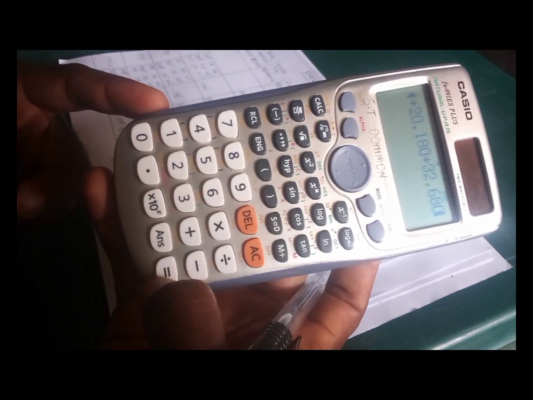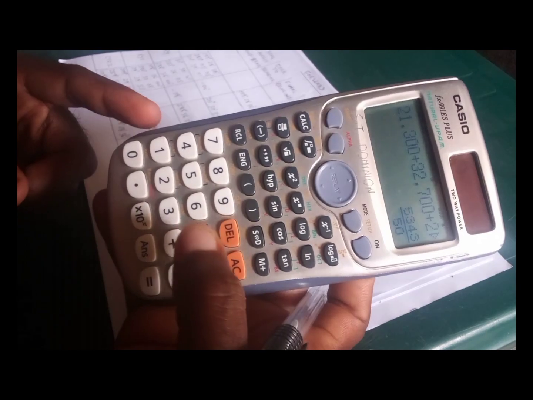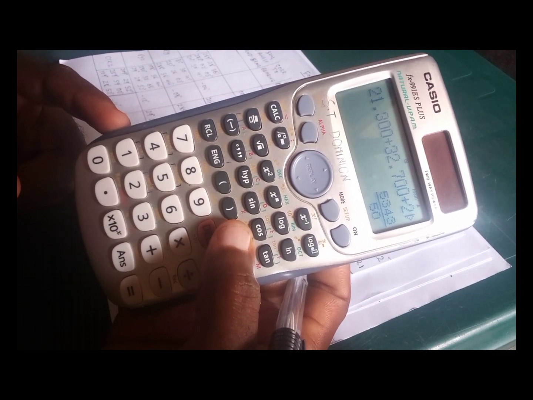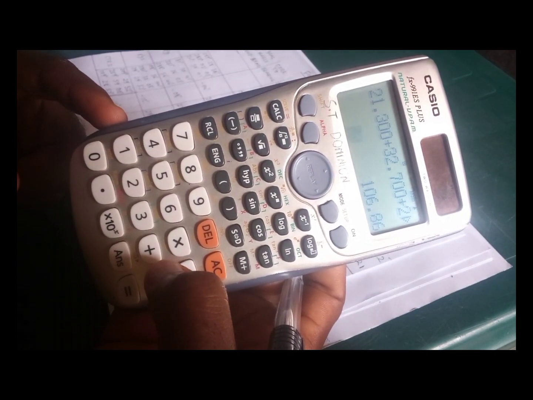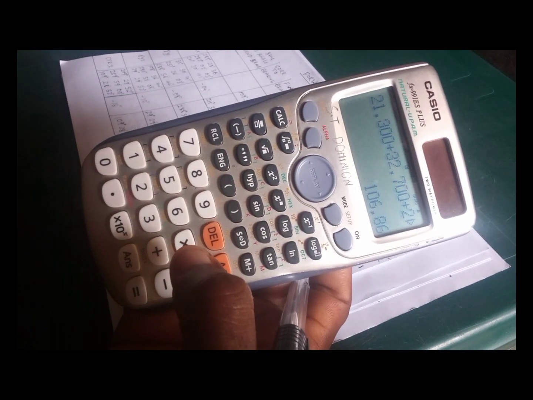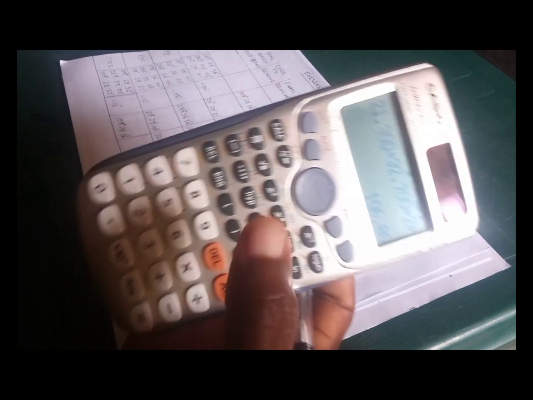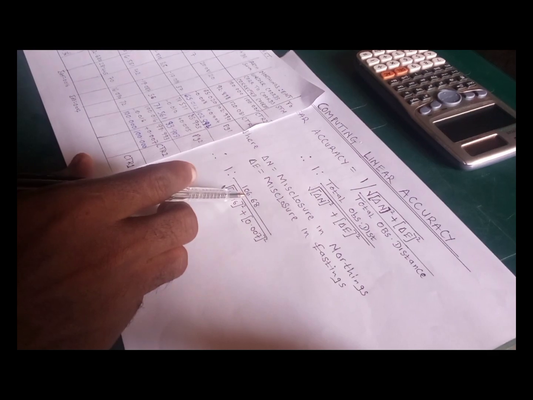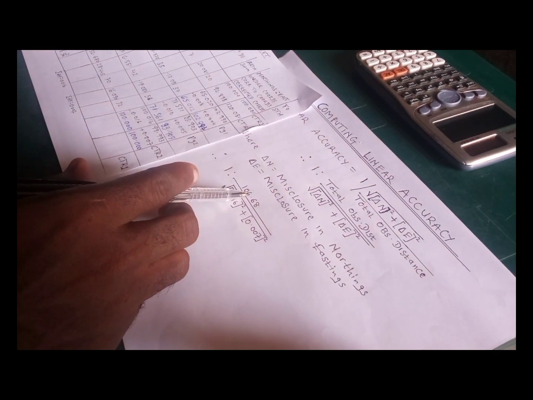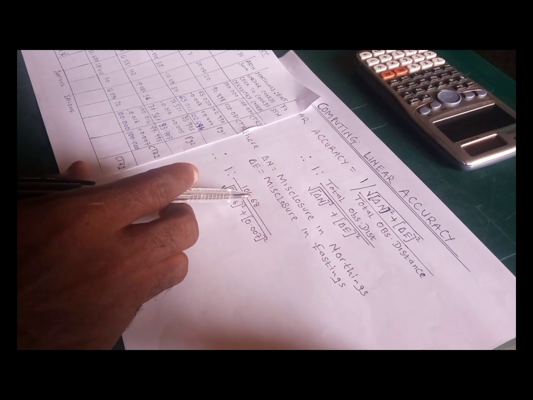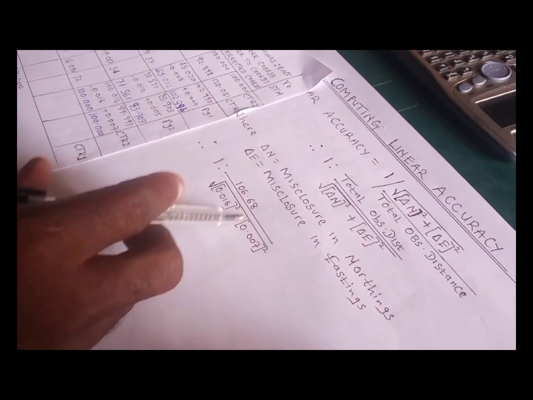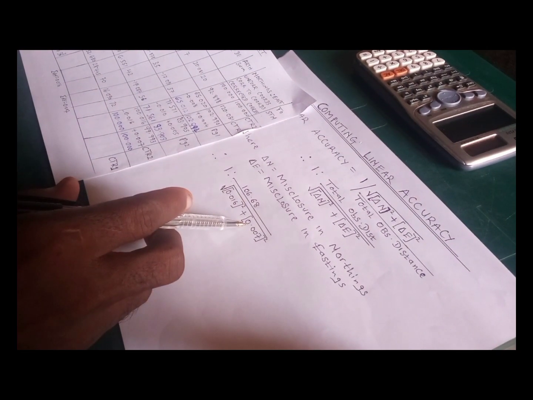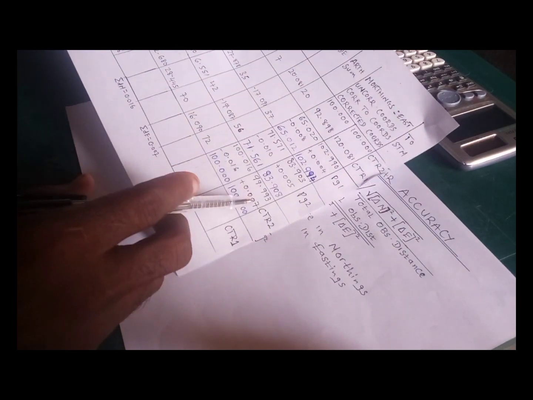So I'll just press the equal sign. Then I'm having it in fraction, so to have it in decimal I'll press the SD sign. So what I'm having is 106.68 as my total observed distances, that is the summation of all distances. Okay guys, that has been substituted as my summation of all observed distances, 106.68, over the square root of the sum of squares of my misclosure in northings and misclosure in eastings, just like what I have in my table.